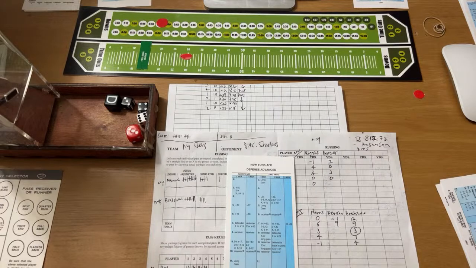This is a defender X. Oh, the D reading is short. Okay. Is that what that is? Is that right?